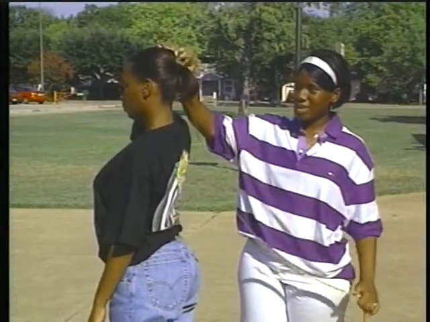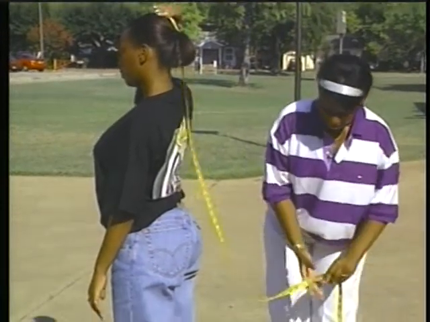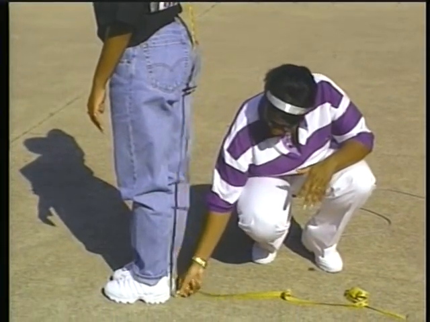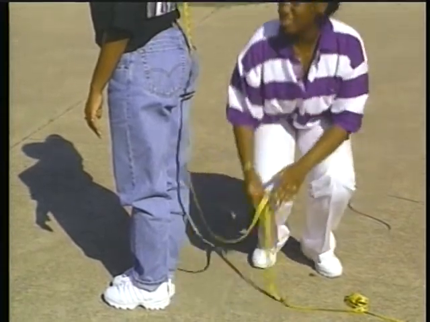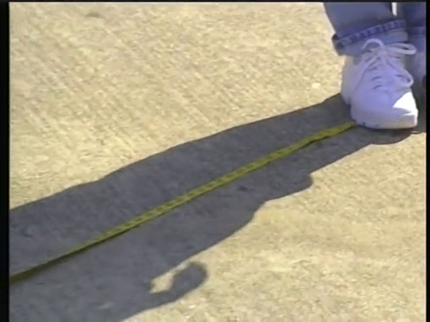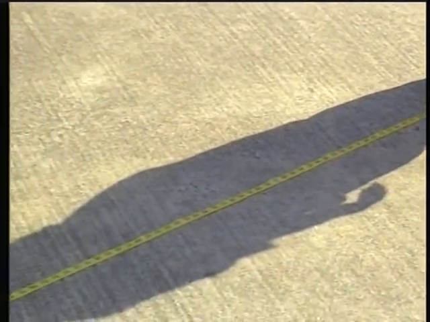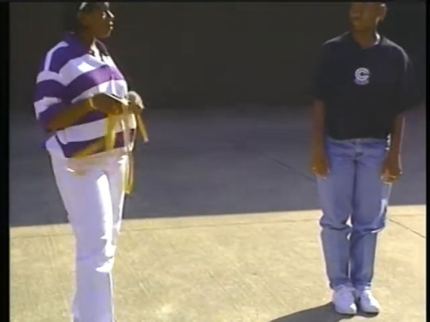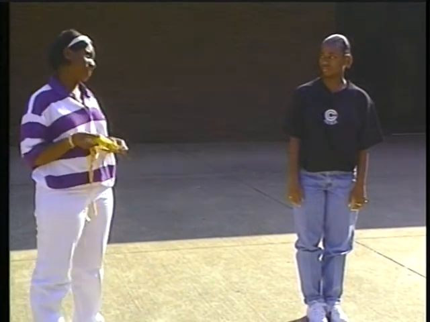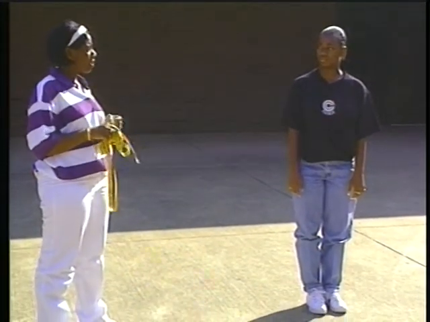Okay. Now we're measuring Chevalier's height. Chevalier's height is 66 inches. Okay, Chevalier, the length of your shadow is 91 inches. So we're gonna put your height and the length of your shadow in a proportion with the length of the shadow of the light pole, and we're gonna see if we can figure out the height of the light pole.